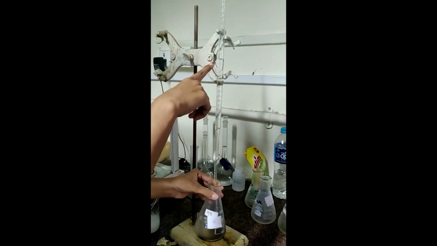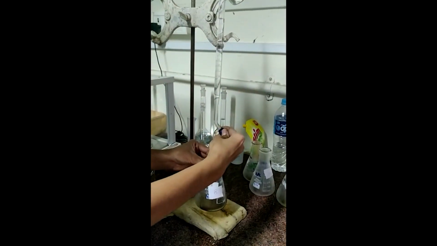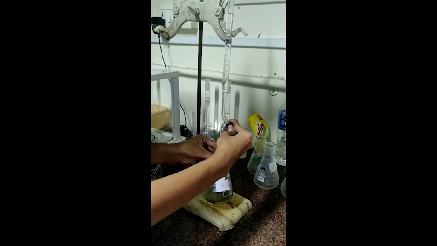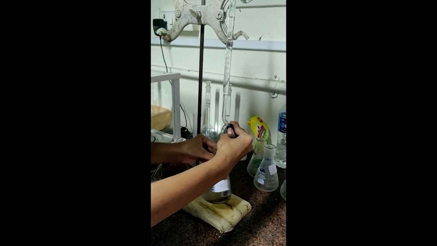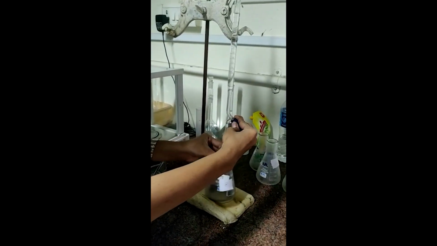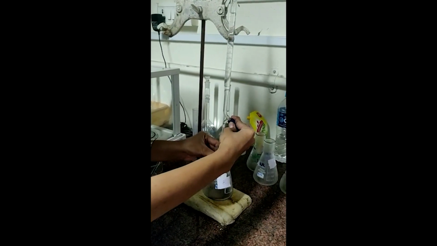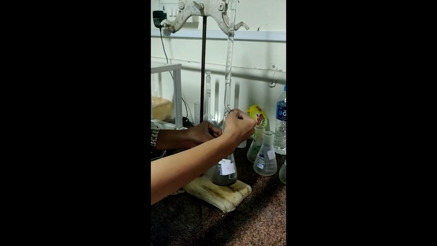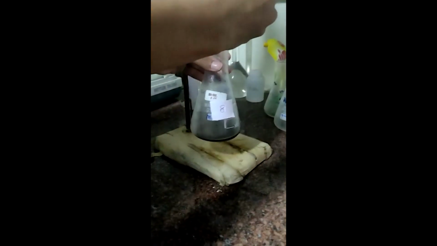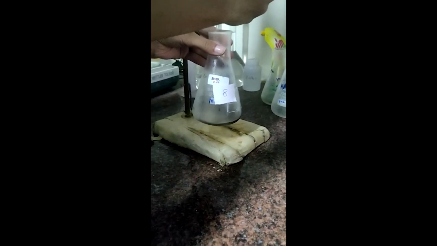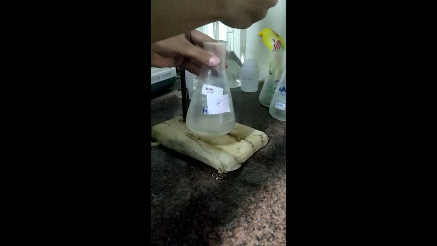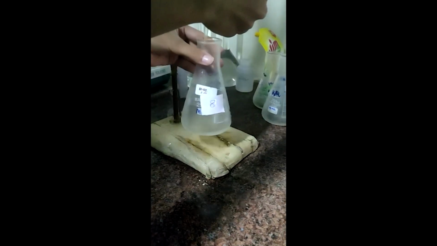Now we will titrate it with sodium thiosulfate. The initial reading was already taken. We will titrate until it turns colorless. It has turned colorless, and so then we can obtain the results from the volume consumed.